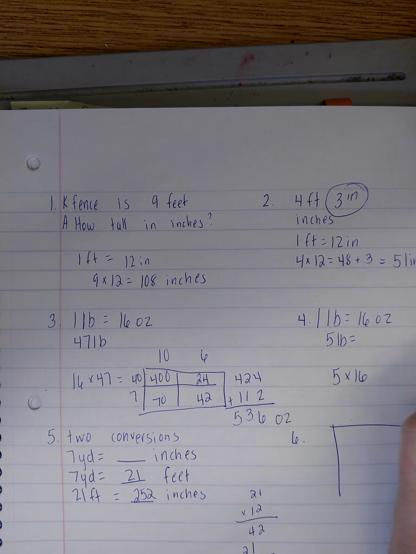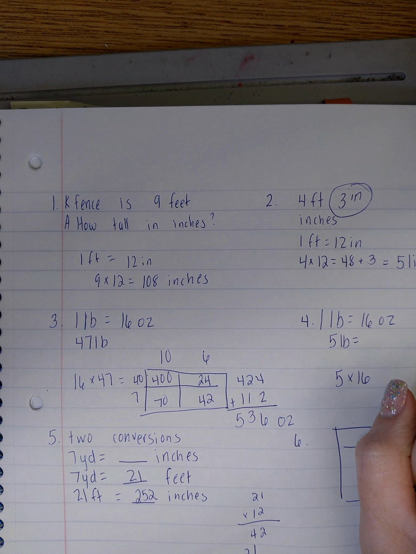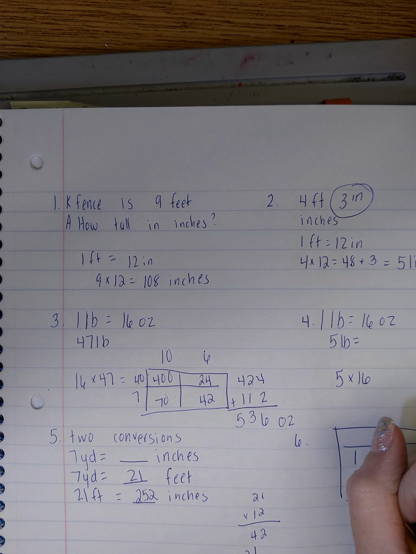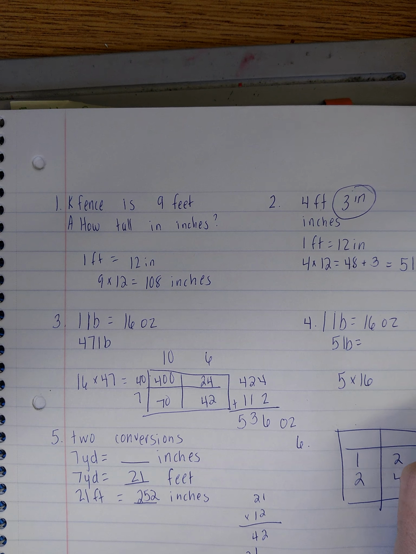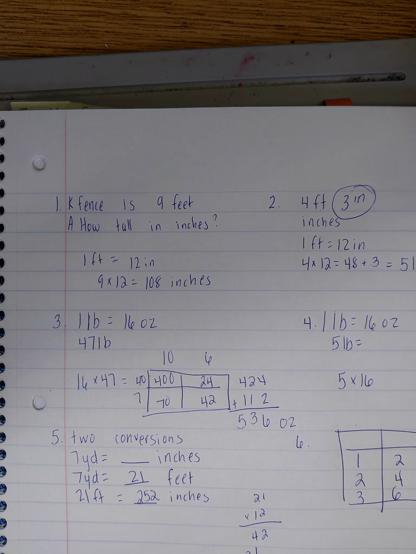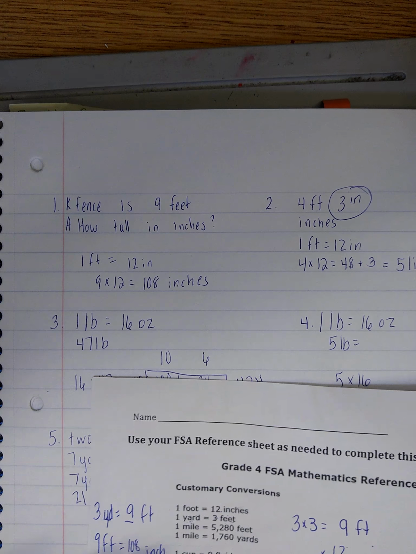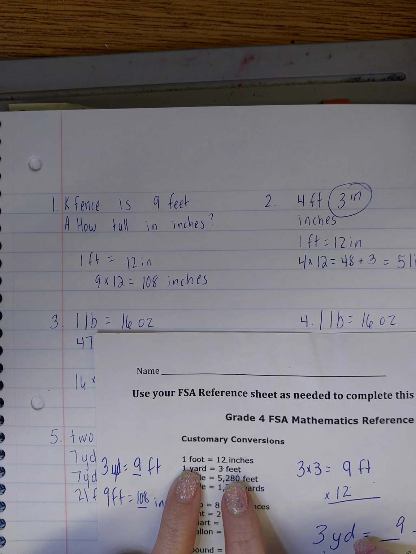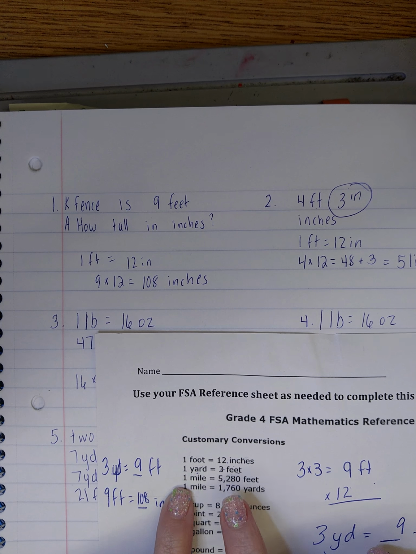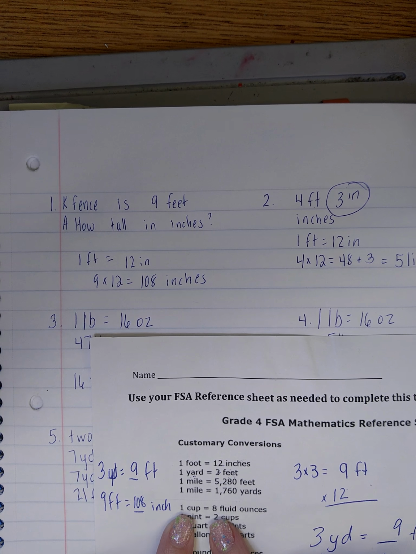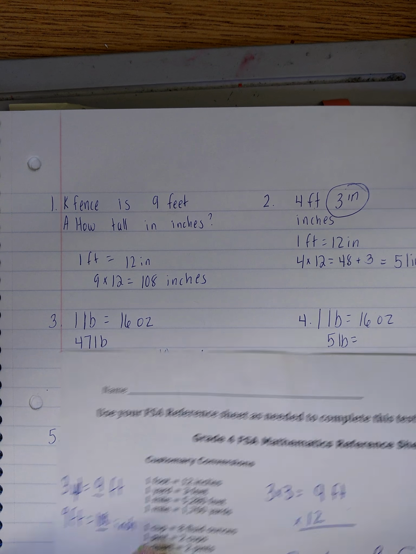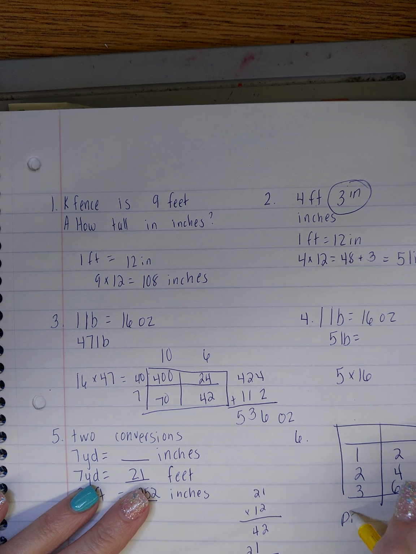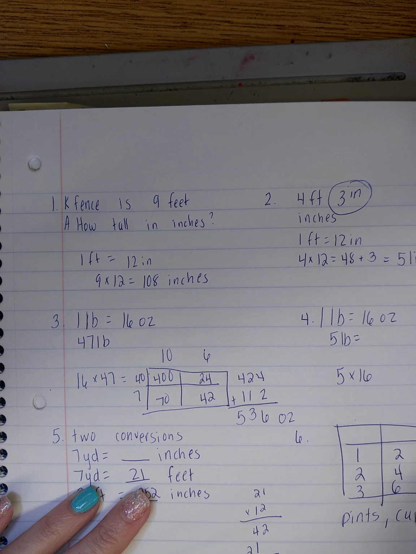Let me give you an example: 1, 2, 2, 4, 3, 6. So they would look at their graph and look for anything that was 1 to 2. Well, that's 1 and 12, 1 and 3, 1 and 5,280, so it would be none of those. 1 and 8, 1 and 2. So it could be pints and cups.